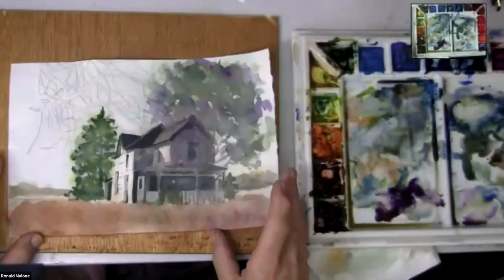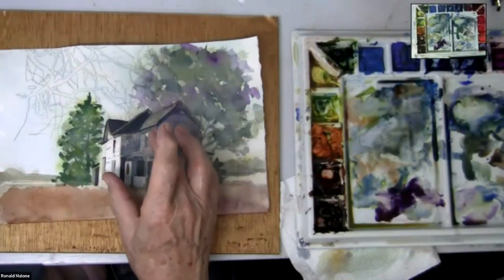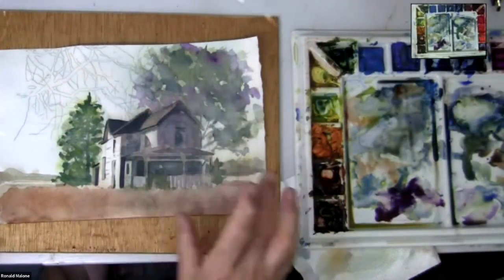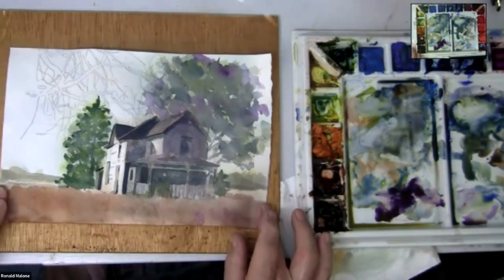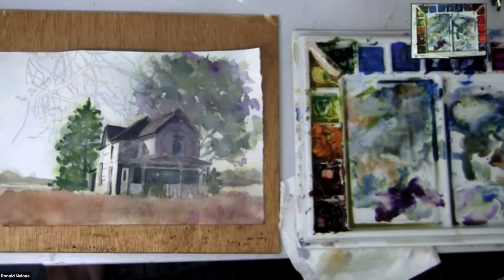What's amazing about painting this way is when you get those values right, leave that white, and then you got some darks, it just really says so much, I think. I love that rooftop there on the right. Thank you.